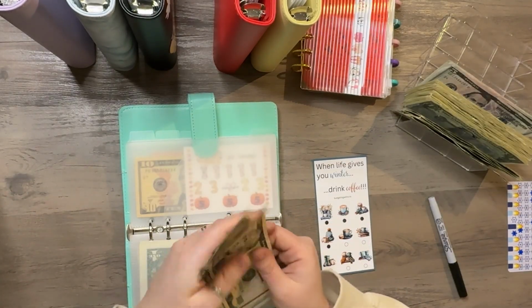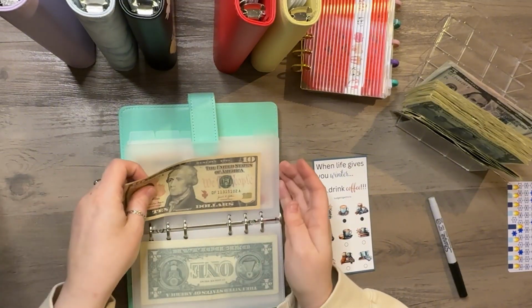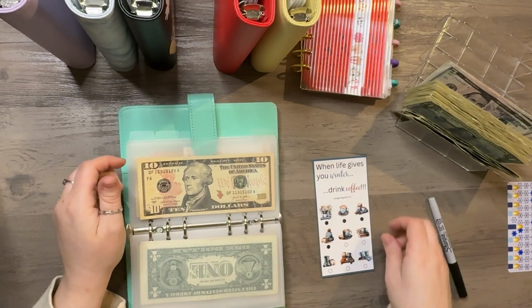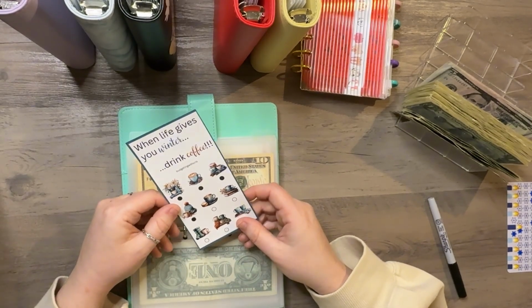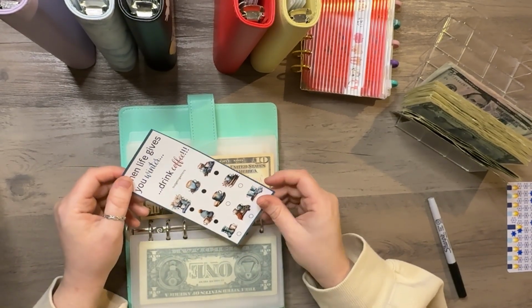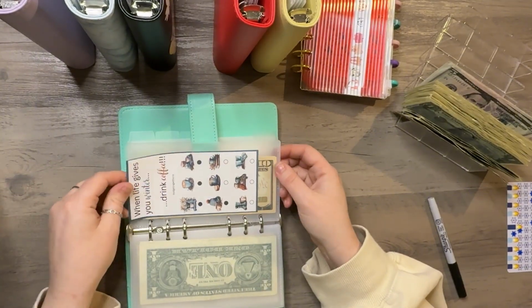So winter now has $10, $15, and $20. And this is not necessarily going towards anything. If I don't end up using it, it'll probably just be put into my high priority binder in one of the categories there.